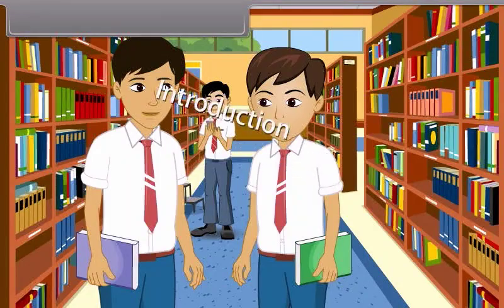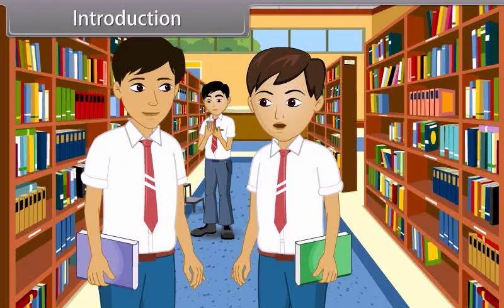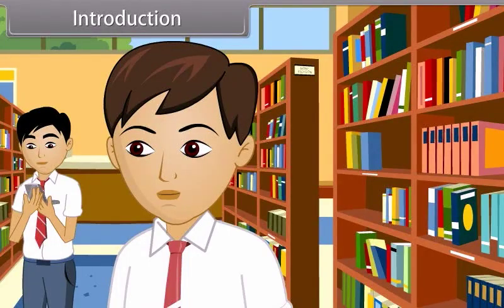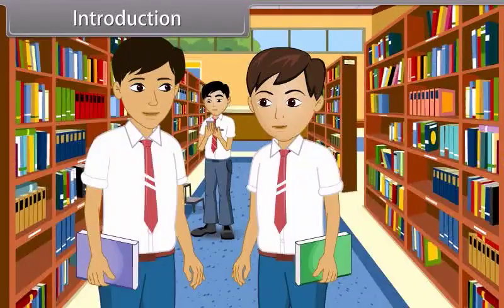Introduction. Ajay, look at Ashish. Yeah, but what is he doing? He does not study at all. I doubt that he will pass this year. Yes, the probability of his getting passing marks is low. What probability? What is that? It means chance. Come, I'll explain to you more about probability.